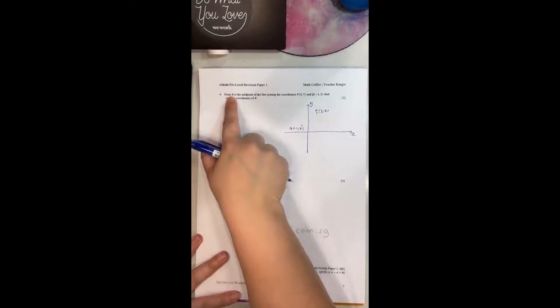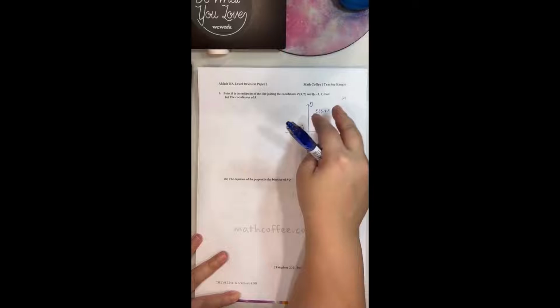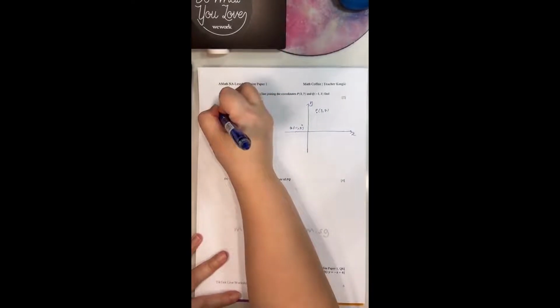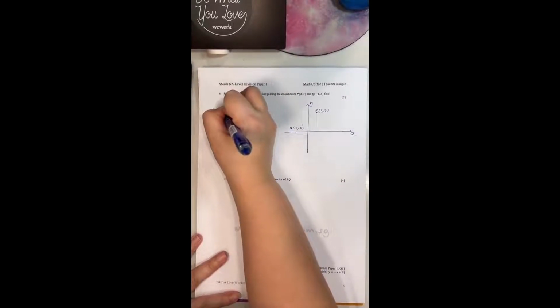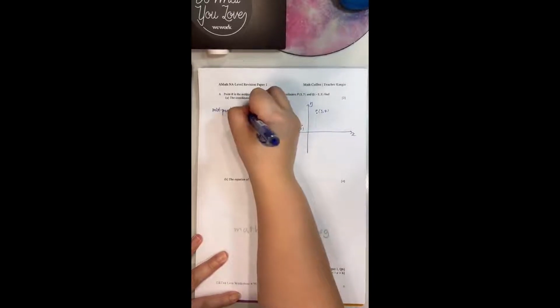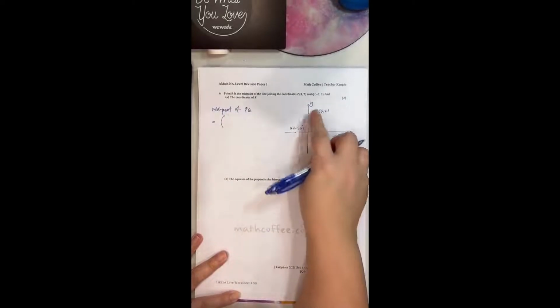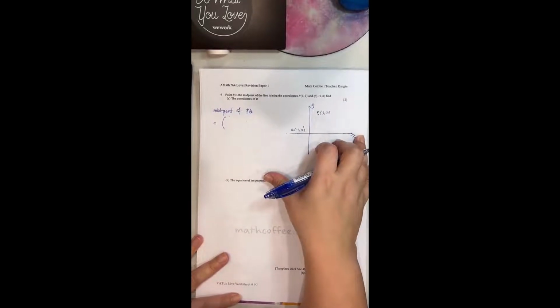They say R is the midpoint of PQ. To find the midpoint of PQ, simply take the average of the coordinates.